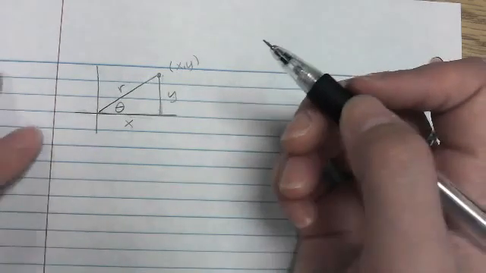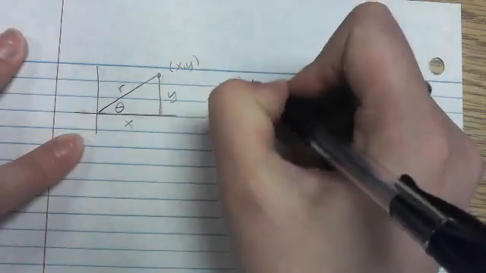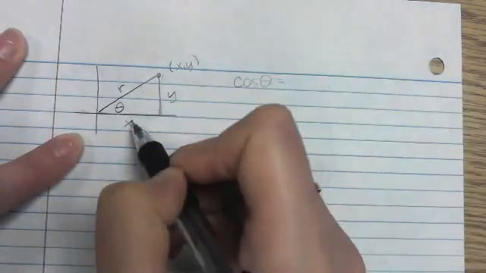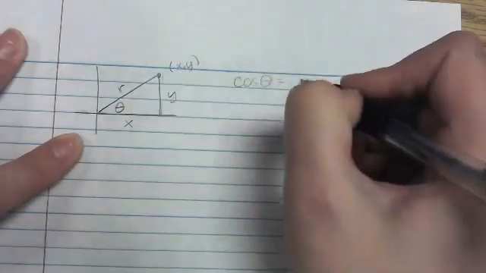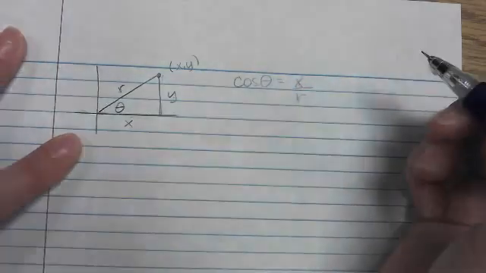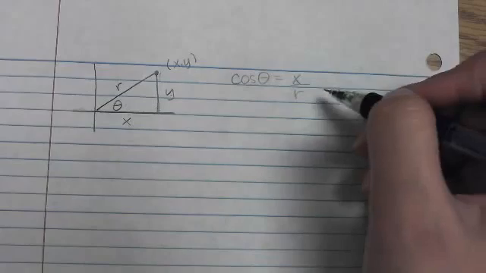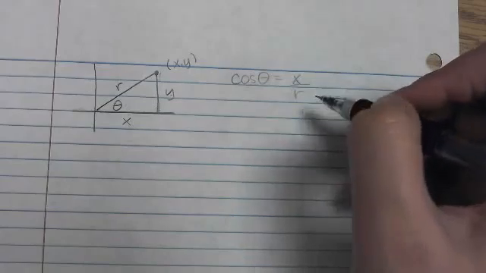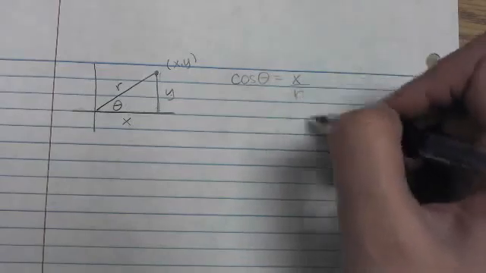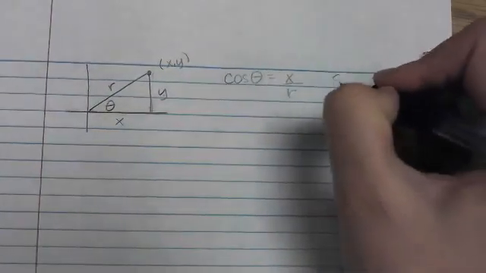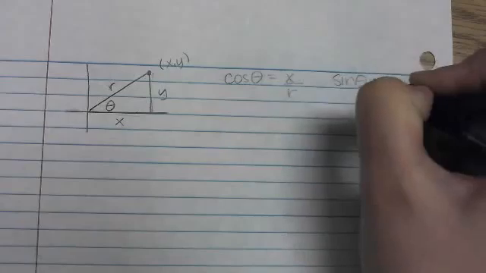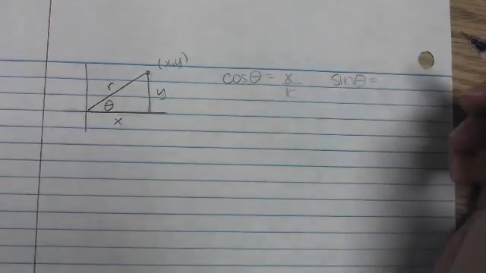So if you guys remember, if I want to figure out what cos theta is, I would say adjacent over hypotenuse, which is x over r. And in the unit circle, that was just plain old x, because the radius was 1, so it was x divided by 1. In this case, our radius is not necessarily 1, which is why I'm going to be leaving the r there.